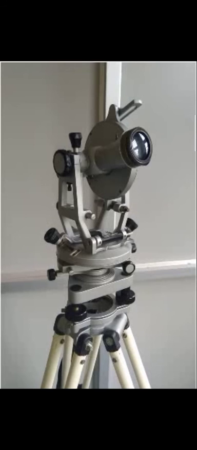So this is all about the theodolite. We'll end this session here today, and we'll see in the further classes the various experiments you are going to do using this theodolite. Okay.